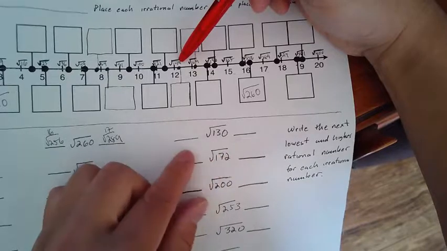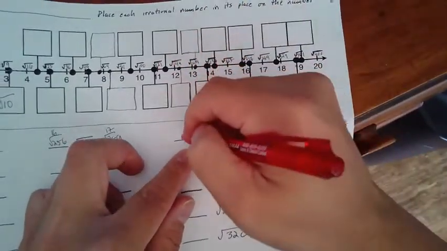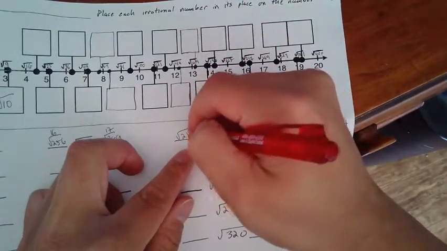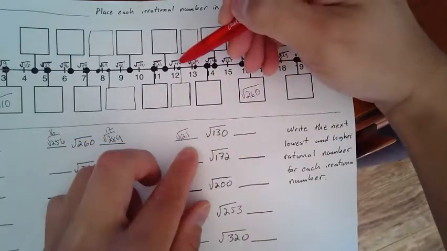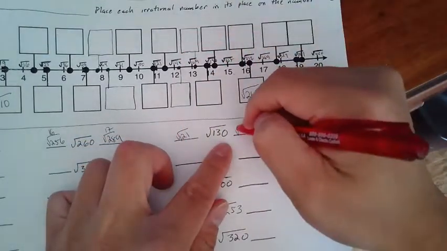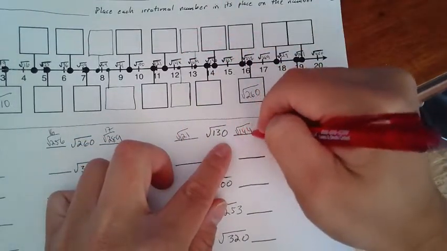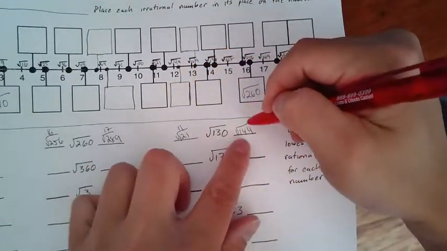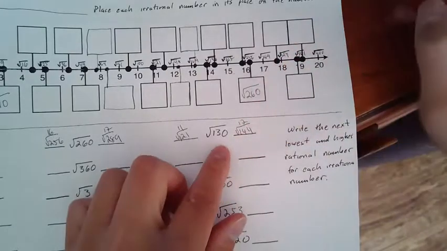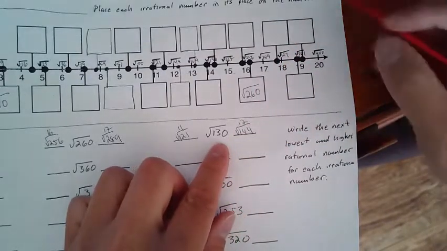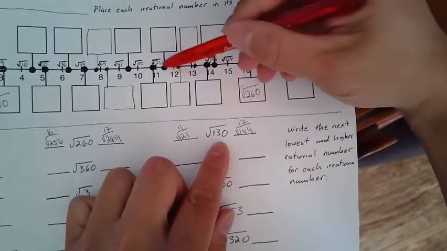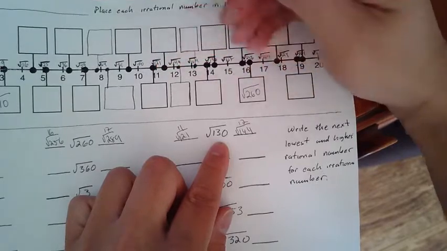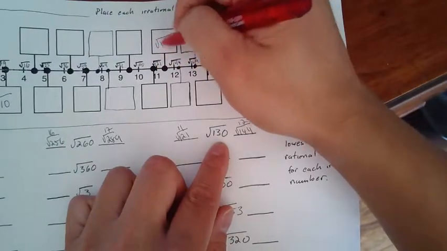So the square root of 121, I'm going to write that one. That's the next lowest one. And the square root of 144, that's the next highest one. The square root of 121 was 11. The square root of 144 was 12. So 130 is going to go between 11 and 12, so I'm going to write square root of 130 in here.